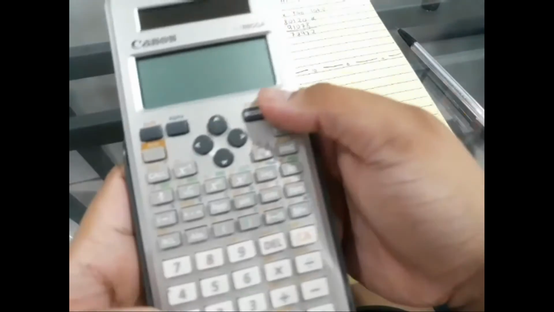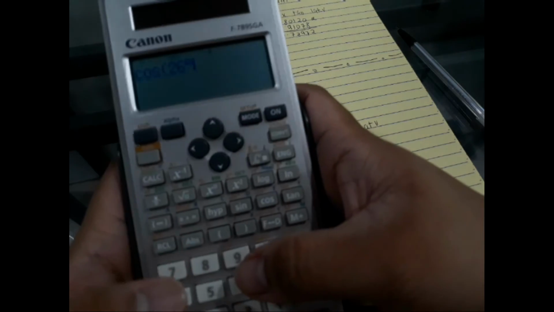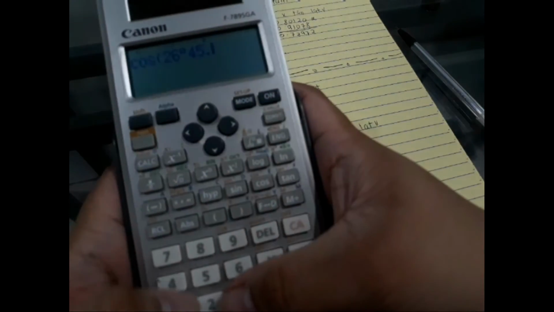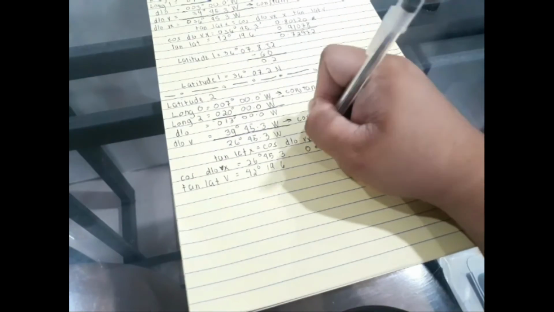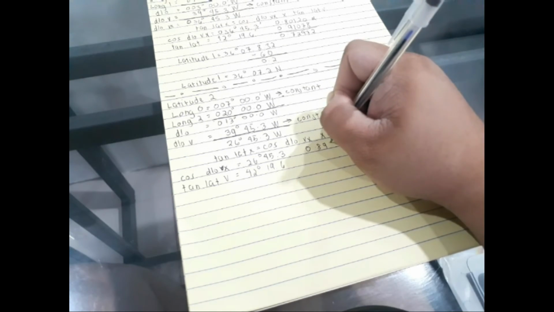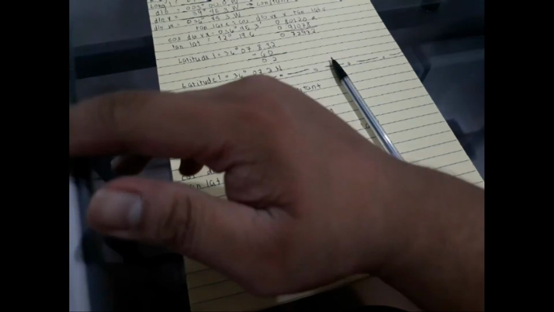So of course we're gonna solve them. So the cos d long is 26 degrees and 45.3, which equals to 0.89294. So how about the tan lat?